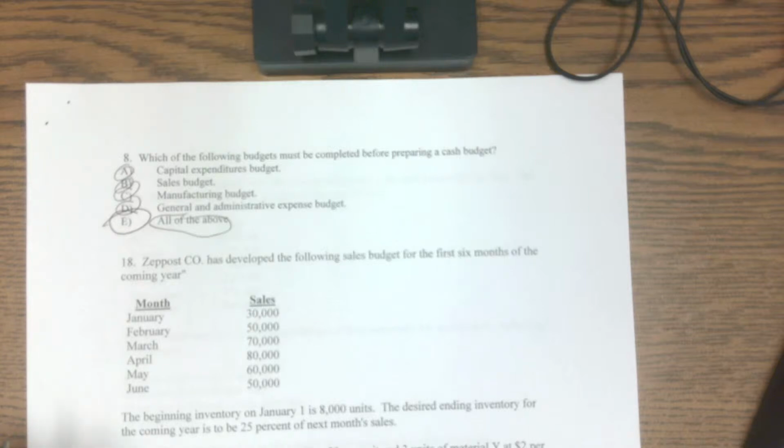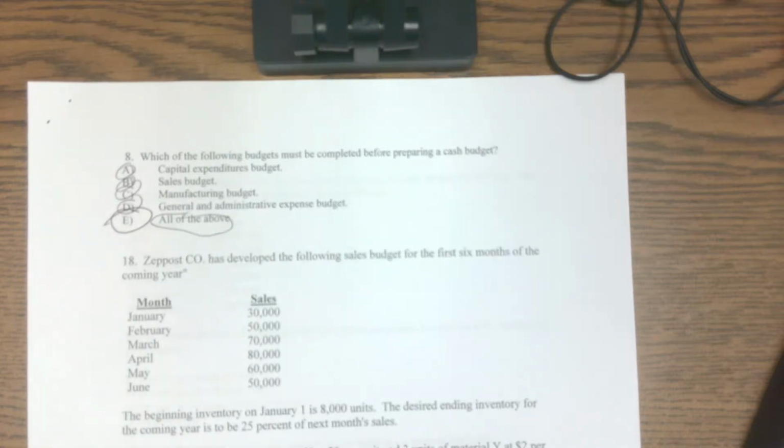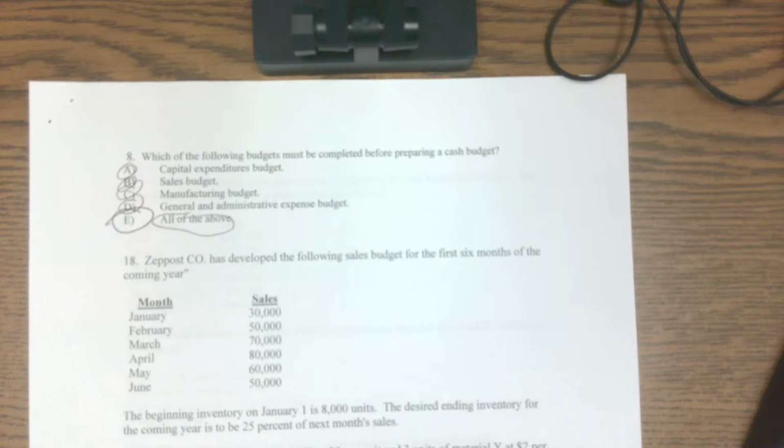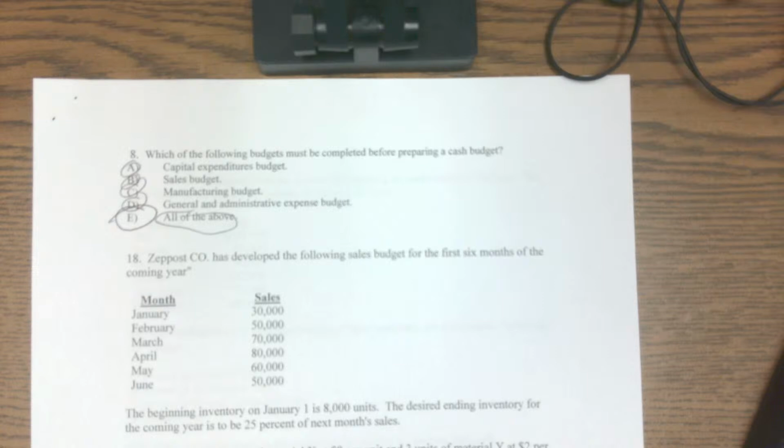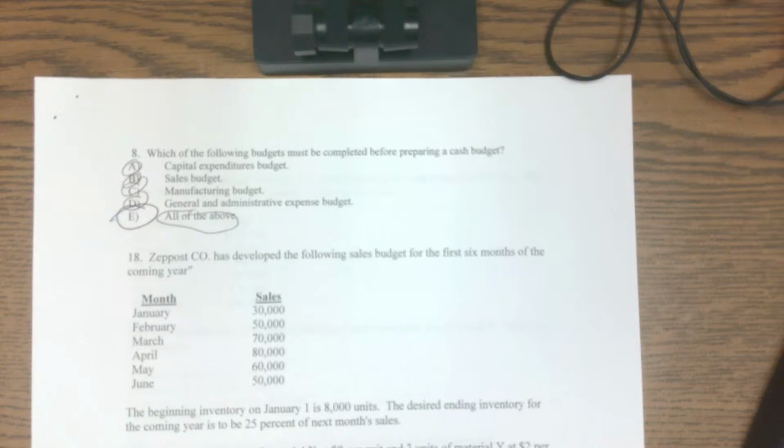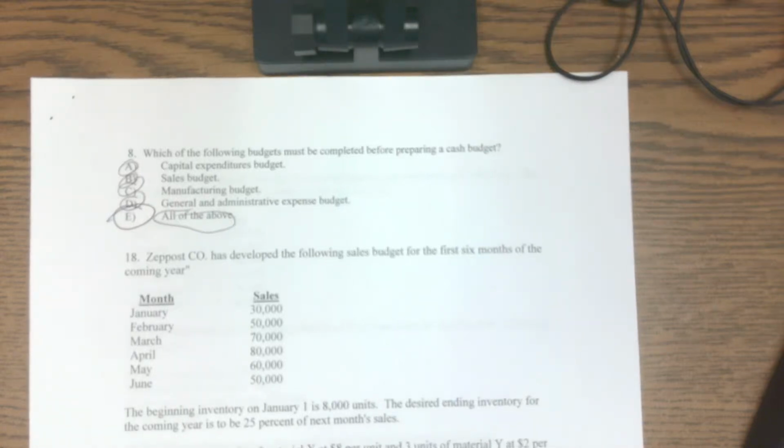Then we need to subtract off the beginning inventory. So we just bring these down, like so. Then the beginning inventory here would be 25% of next month's sales, so that would be 7,500.